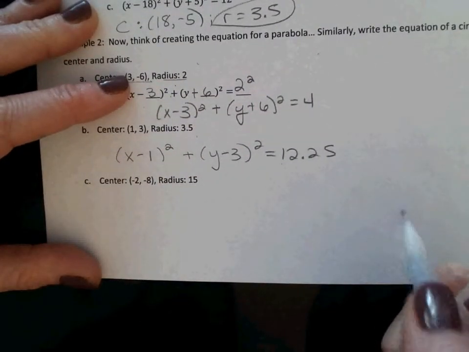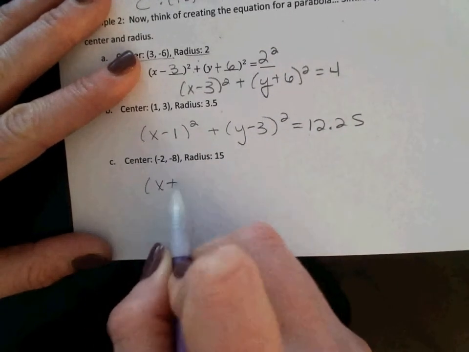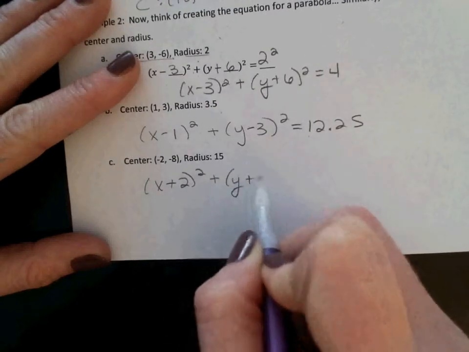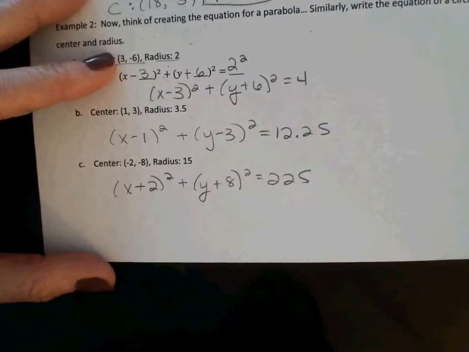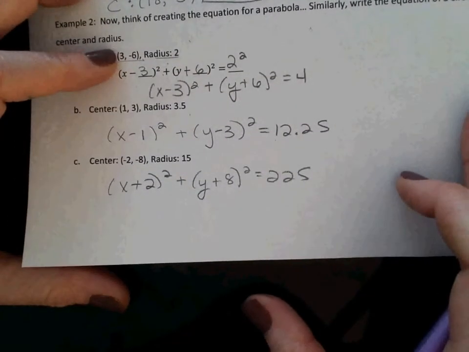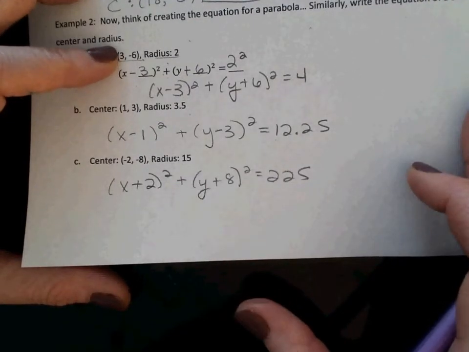And C, what'd you get for that one, Amanda? I got x plus 2 squared plus y plus 8 squared equals 225. Excellent. Emily and Jazzy, copy. Cool. Everybody get that? Great.